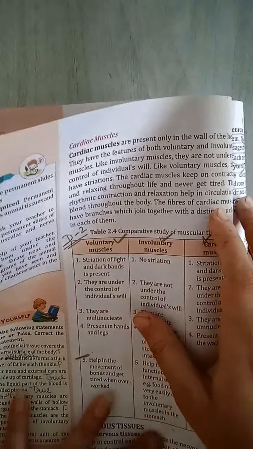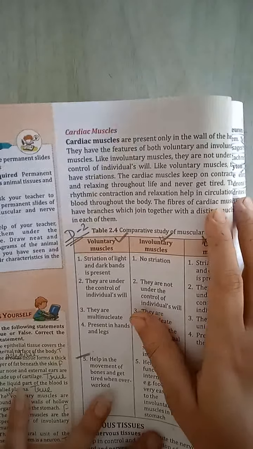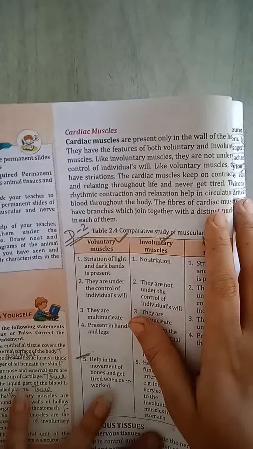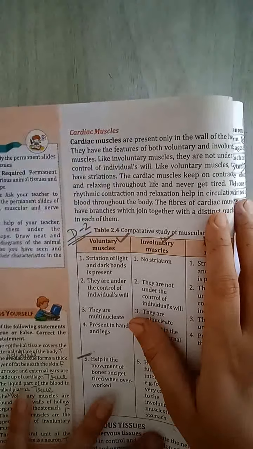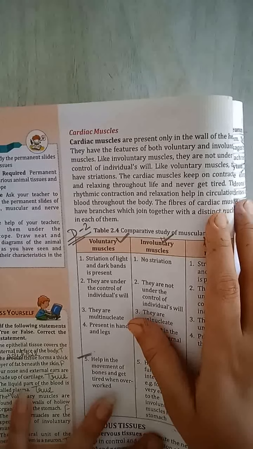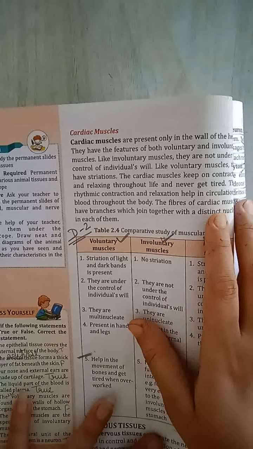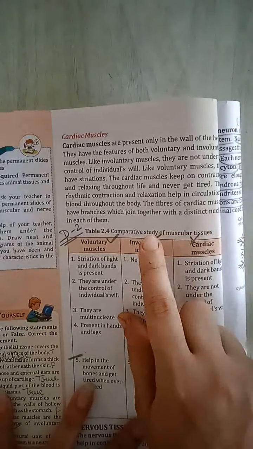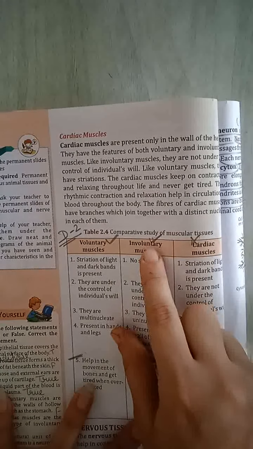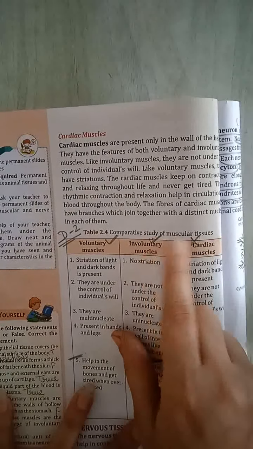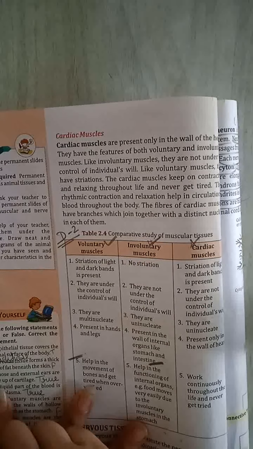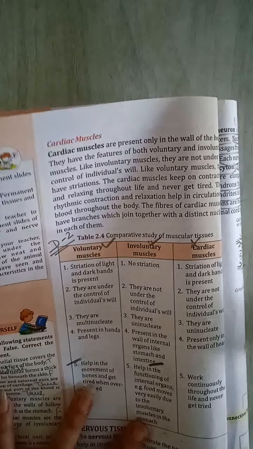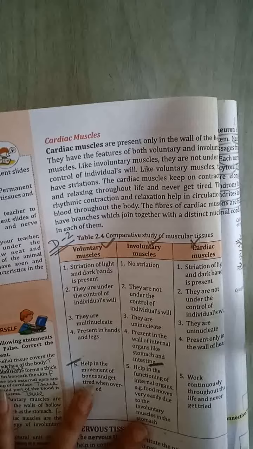You have studied this in your social science book of class 5th. If the heart stops working, what will happen? We will die. So the muscles in the heart are continuously working 24 hours. They don't stop for a second and they never get tired. The rhythmic contraction and relaxation help in the circulation of blood throughout the body, and the fibers of cardiac muscles have branches which join together, with a distinct nucleus in each of them.